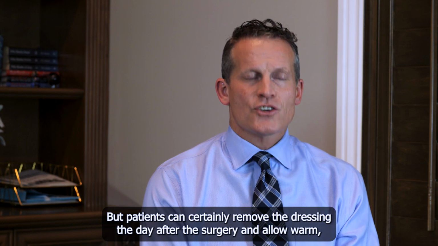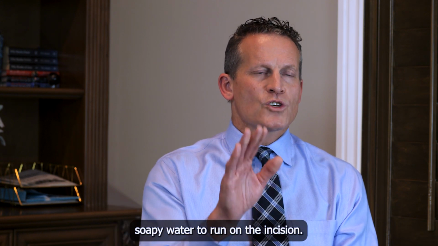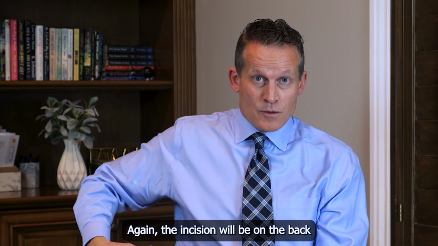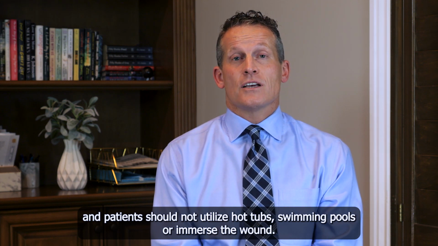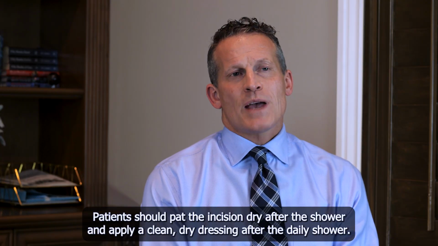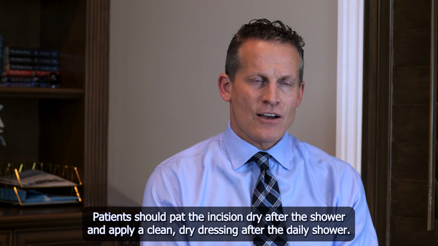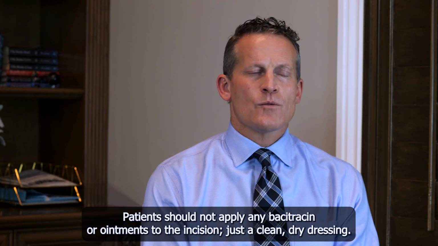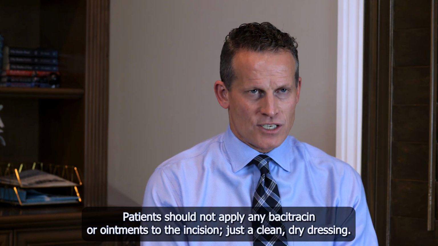But patients can certainly remove the dressing the day after the surgery and allow warm soapy water to run on the incision. Again, the incision will be on the back, and patients should not utilize hot tubs, swimming pools, or immerse the wound. Just warm soapy water in the shower is appropriate. Patients should pat the incision dry after the shower and apply a clean, dry dressing after the daily shower. Patients should not apply any bacitracin or ointments to the incision, just a clean, dry dressing.